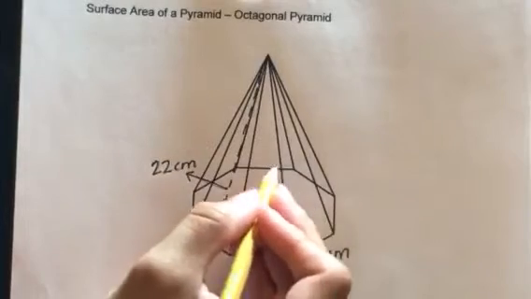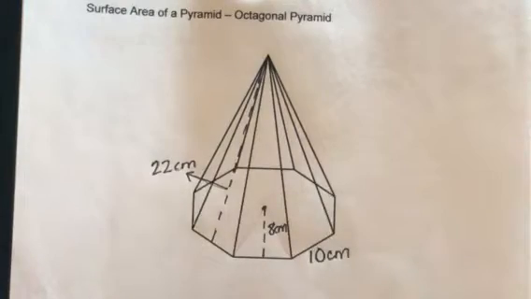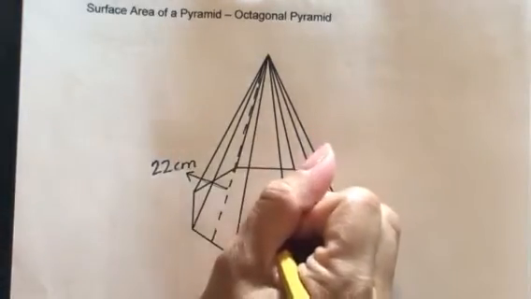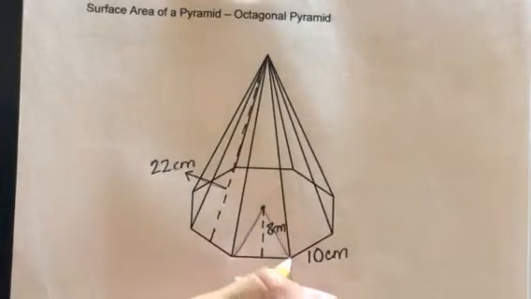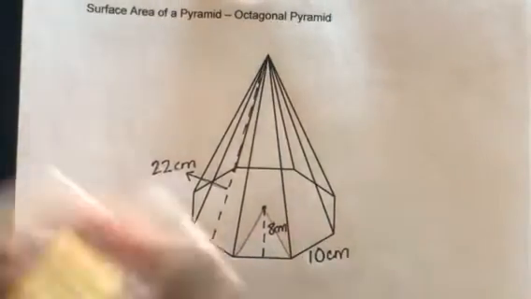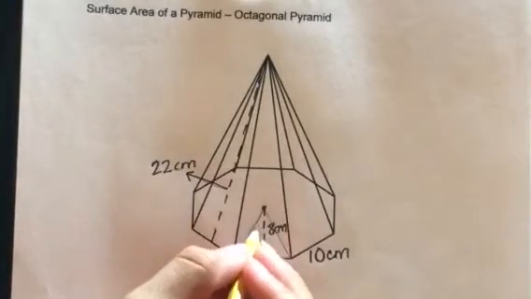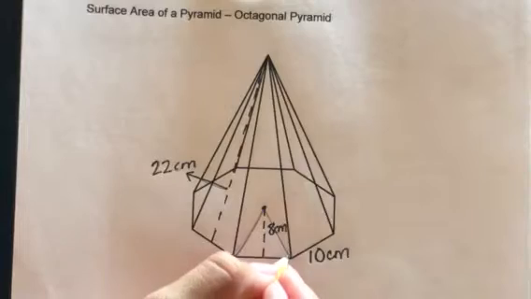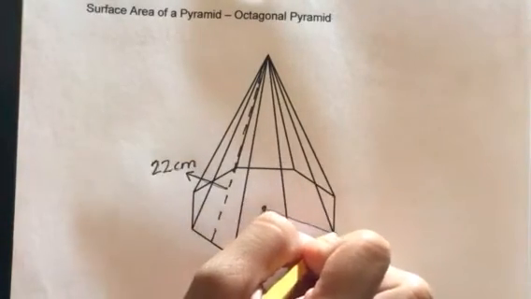So let's first start by solving the area of the base, which is an octagon. In order to solve for the area of an octagon, we're going to first think about these mini triangles that are formed by each of the corners or vertices of the octagon. So if you see here, we've got a triangle here, and we have another mini triangle that goes at these corners also.